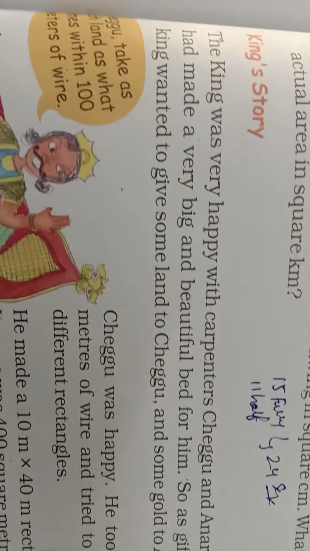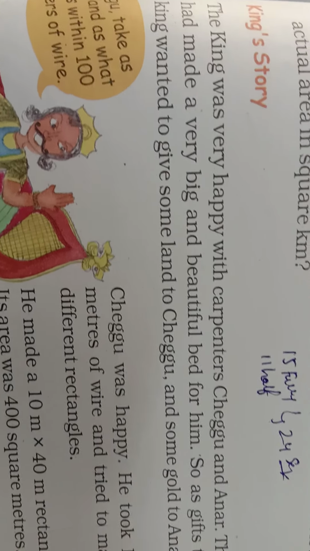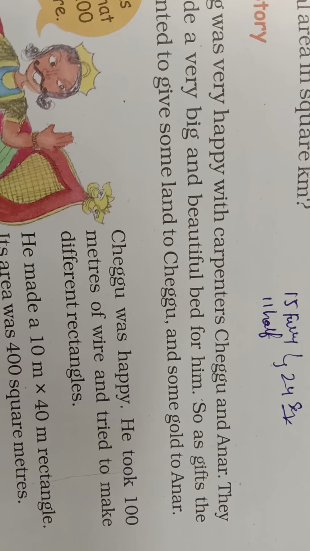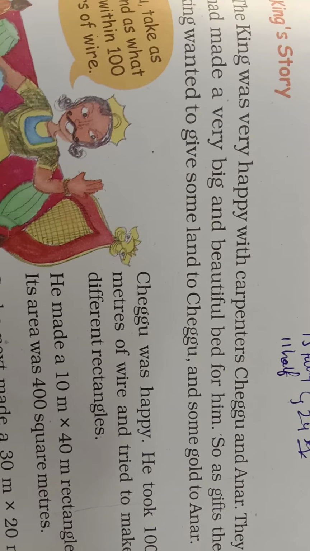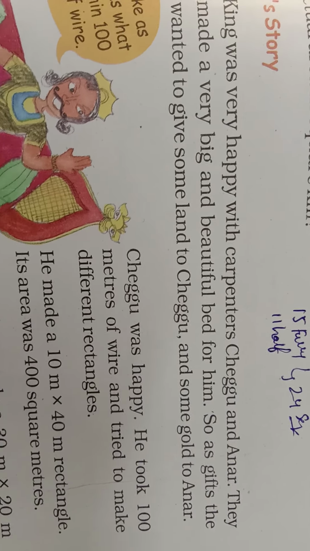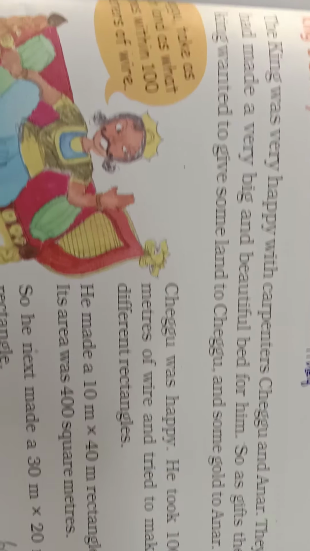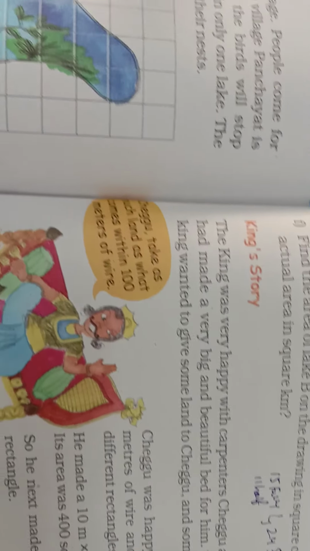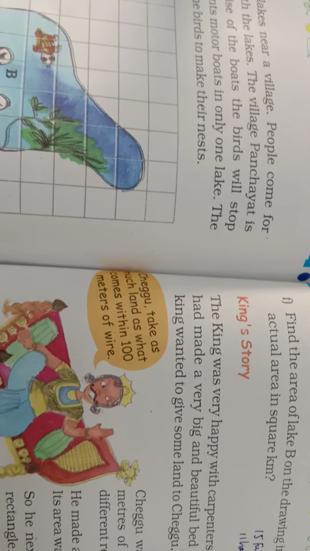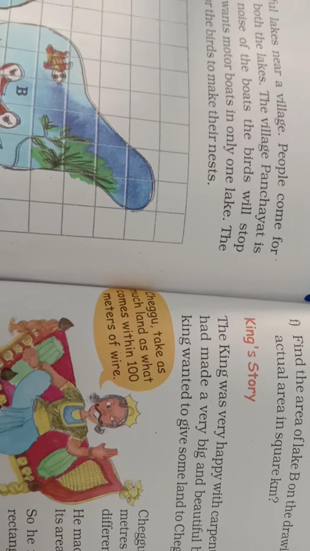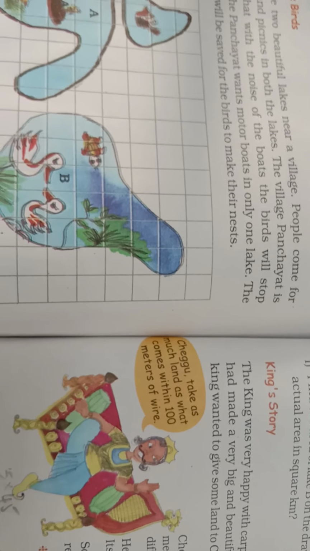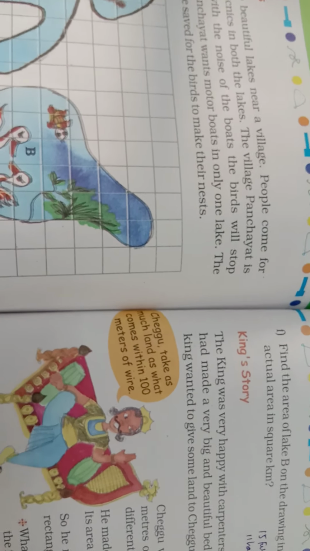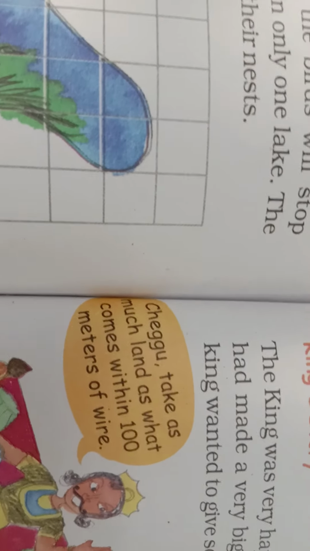As gifts, the king wanted to give some land to Chegu and some gold to Anar for their beautiful work. So the king told Chegu, you take as much land as comes within 100 meters of wire.